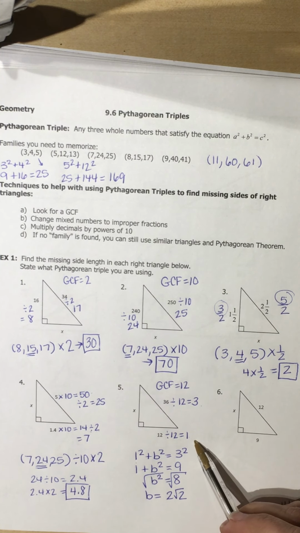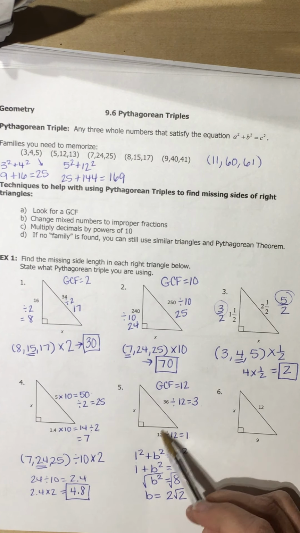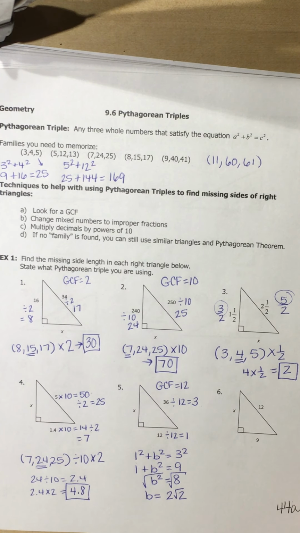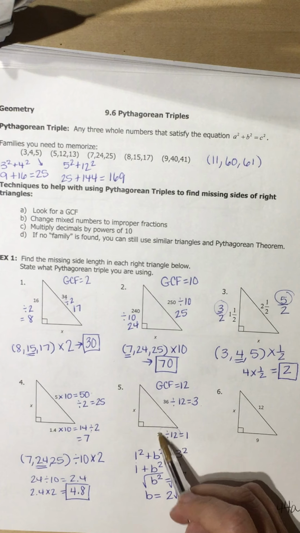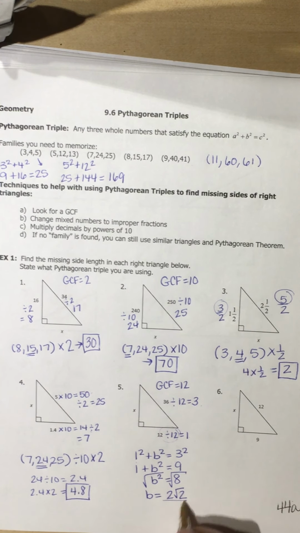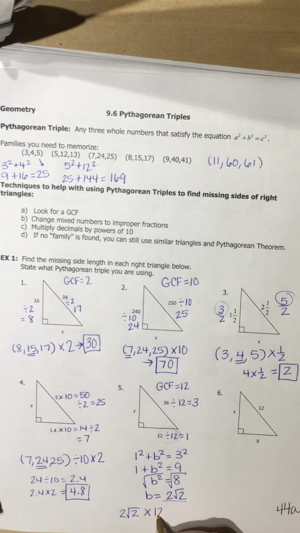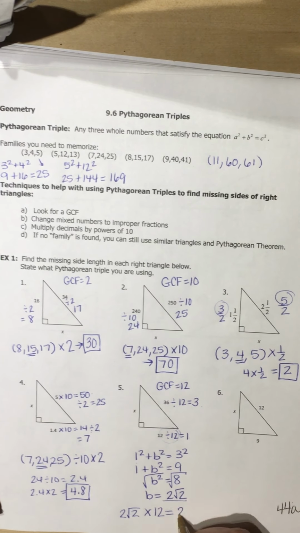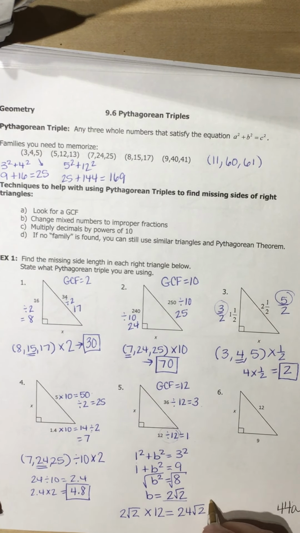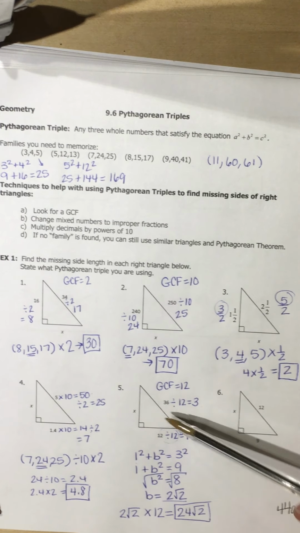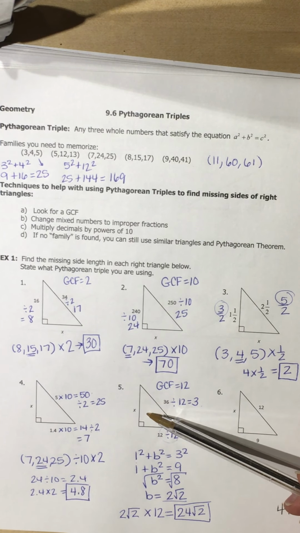And so then we just need to do the opposite of what we had done before, just like on all of the other problems 1 through 4. Since I had divided by 12 here, I take this answer, the 2 root 2, and I multiply by 12. And so then that gives me 24 root 2. And that's going to be the missing side of this triangle, and it was easy to do without a calculator.